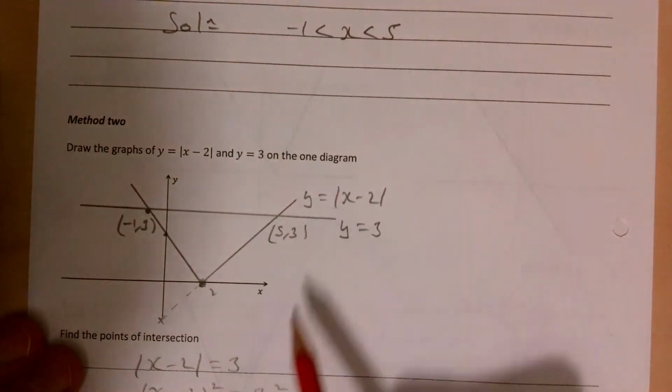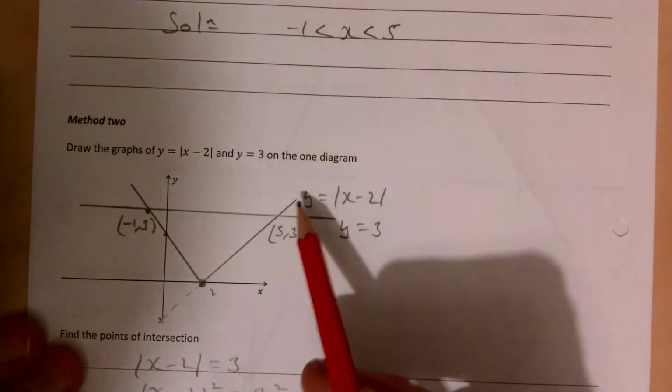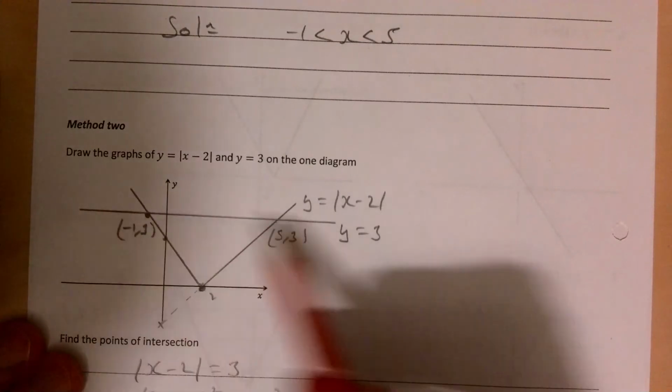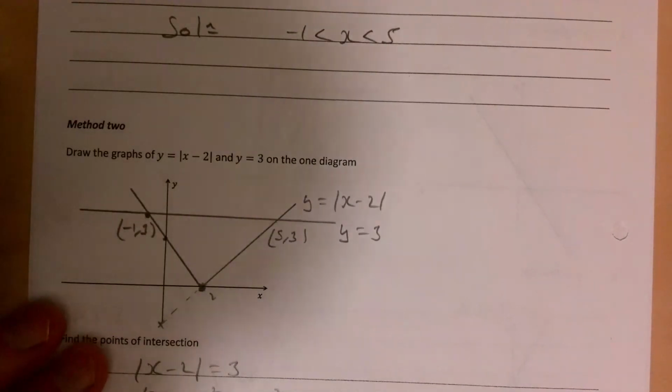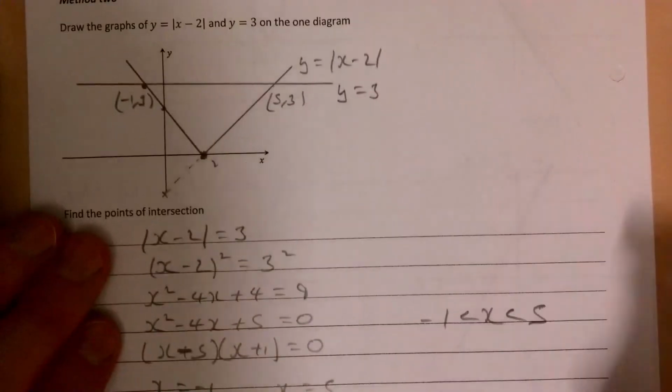As I said previously, where on the graph is this graph here lower than this graph here? And so by looking at the graph then, it's between -1 and 5. Sorry, you can't see that there, in between -1 and 5. So hopefully that makes a little bit of sense.